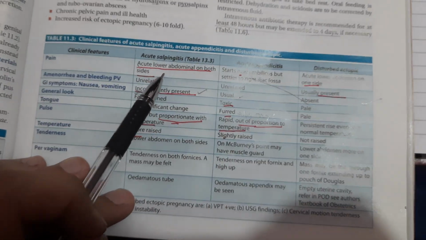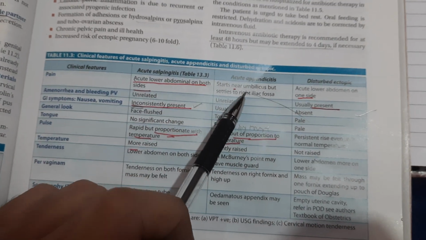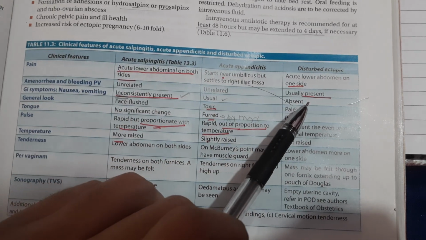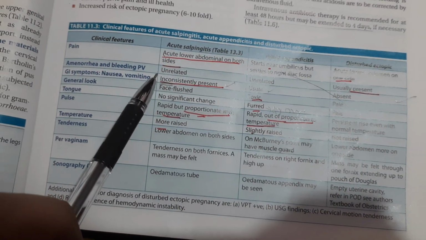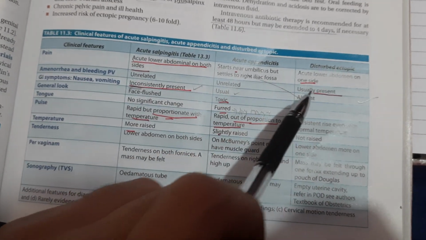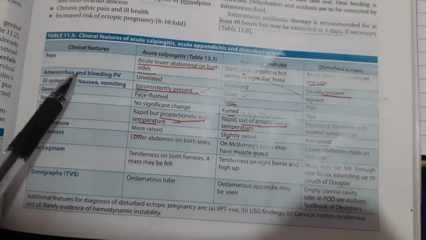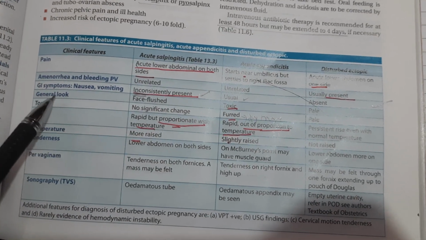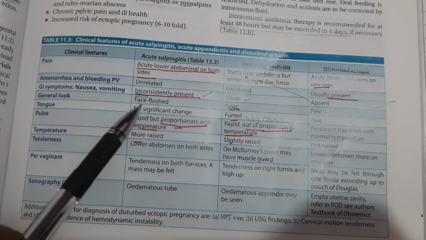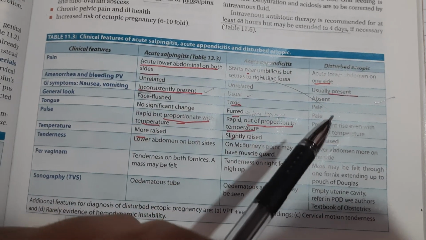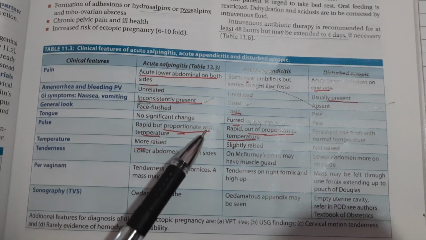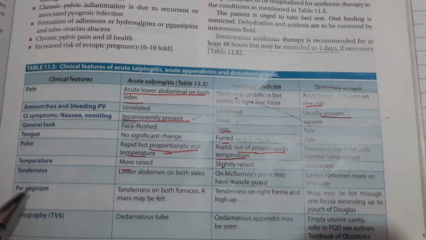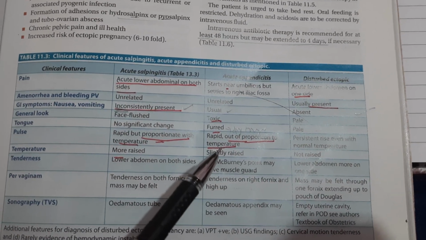The differences between these are: acute lower abdominal pain on both sides in acute salpingitis. In appendicitis, pain starts near the umbilicus but settles in the right iliac fossa. And in disturbed ectopic, there is lower abdominal pain on one side. Amenorrhea and PV bleeding are present in disturbed ectopic but not in the other 2 conditions. GI symptoms like nausea and vomiting are present in acute salpingitis and acute appendicitis but not in disturbed ectopic. The general look is toxic in acute appendicitis. The face is flushed in acute salpingitis and pale in disturbed ectopic. The tongue has no significant change in acute salpingitis, is dry in acute appendicitis, whereas it is pale in disturbed ectopic. Temperature is more raised in acute salpingitis, slightly raised in acute appendicitis, but not raised in disturbed ectopic.